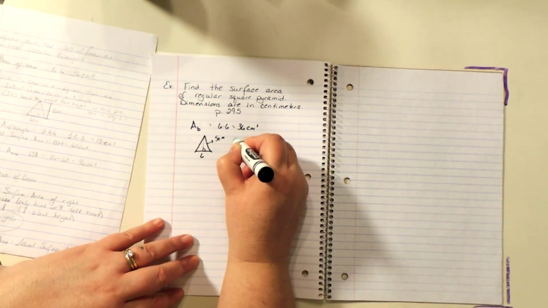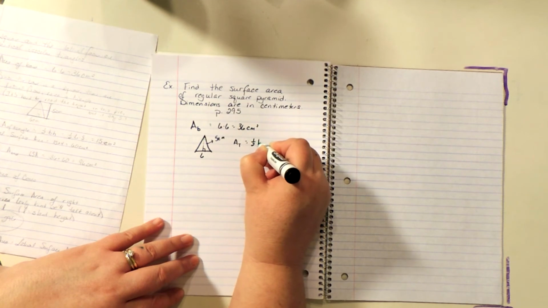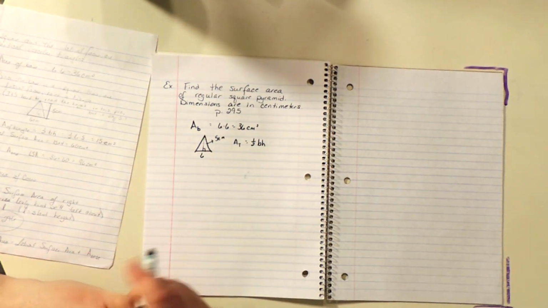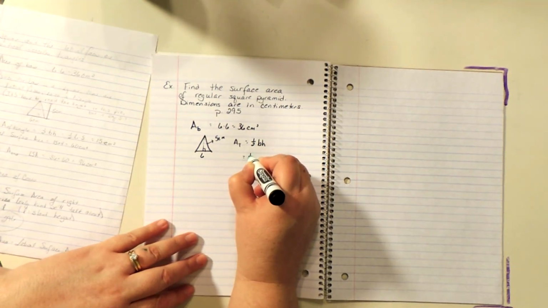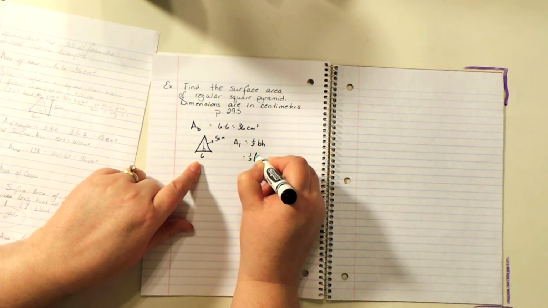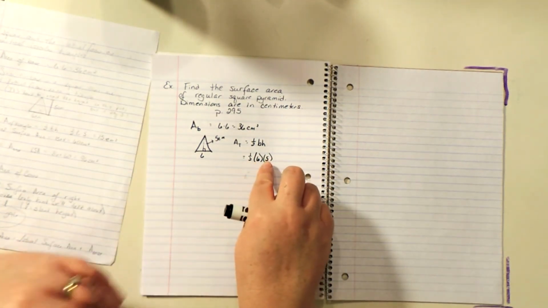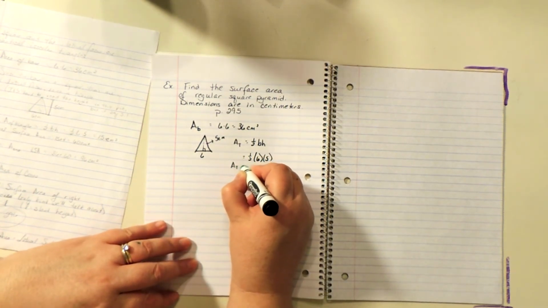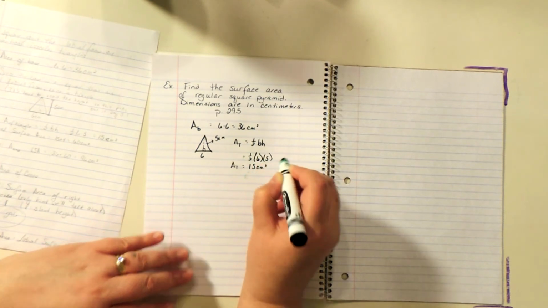And the area of a triangle is 1/2 base times height. So in this case, that's going to equal 1/2 times 6 times 5. Okay, 6 times 5 is 30, half of 30 is 15. So the area of one of the triangles is going to be 15 centimeters squared.